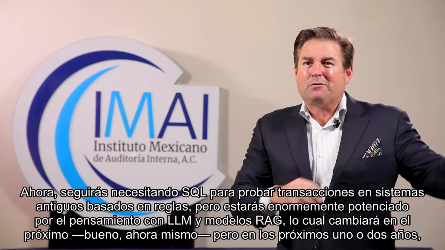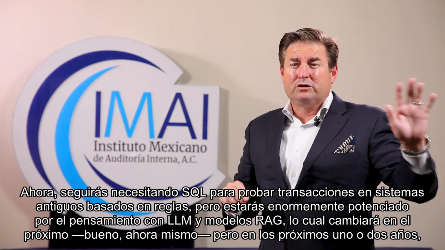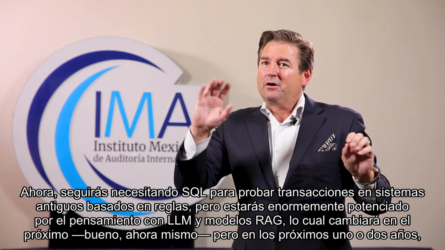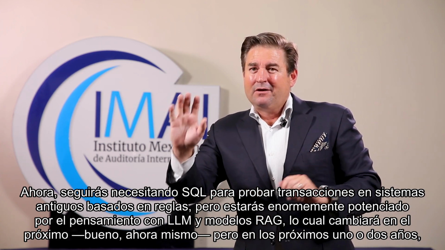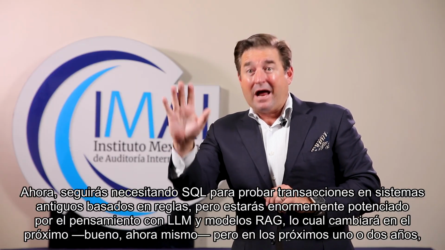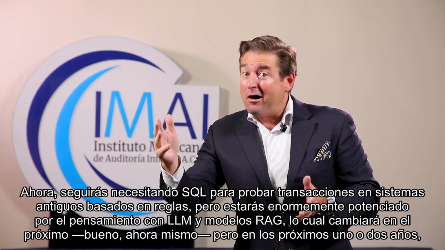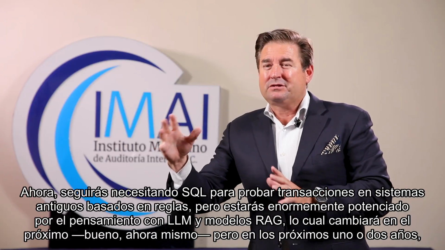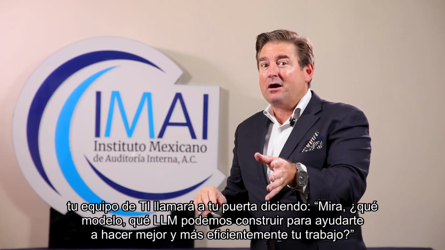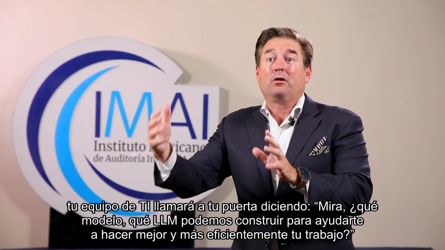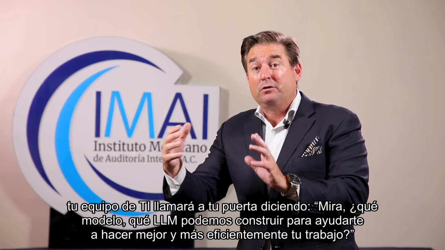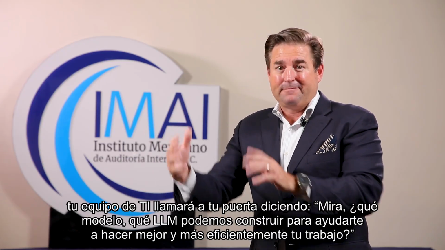Now, you're still going to need SQL to do transaction testing of the old rules-based systems, but you're going to be so far enhanced with LLM and RAG model thinking that it's going to change. In the next one to two years, your IT is going to be banging on your door saying, look, what LLM can we build for you to help you do your job better and more efficiently?